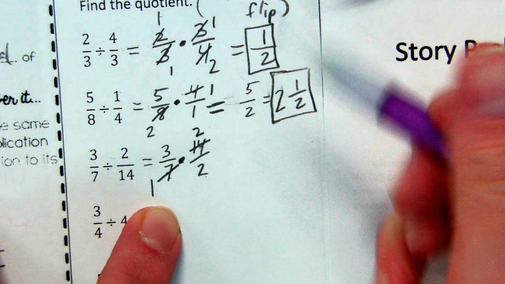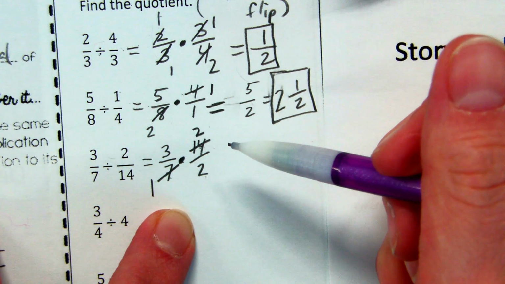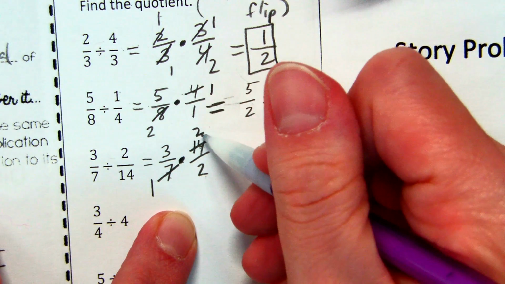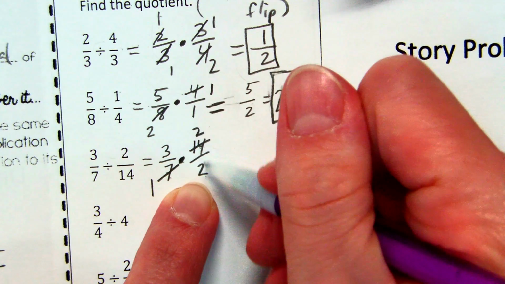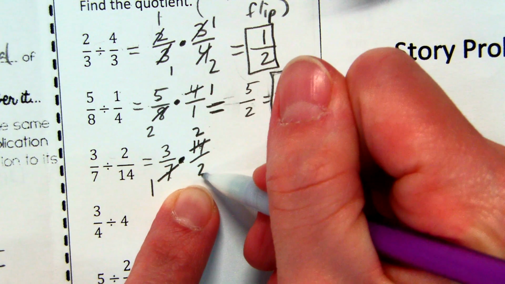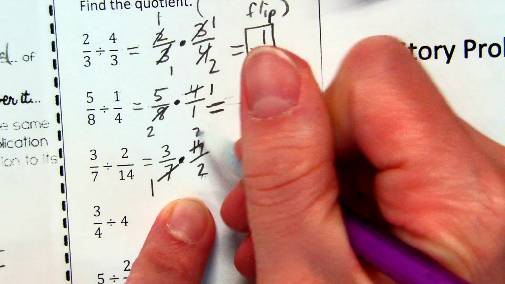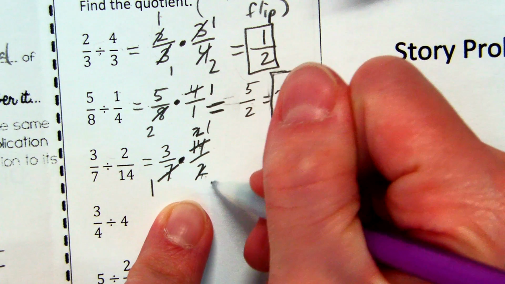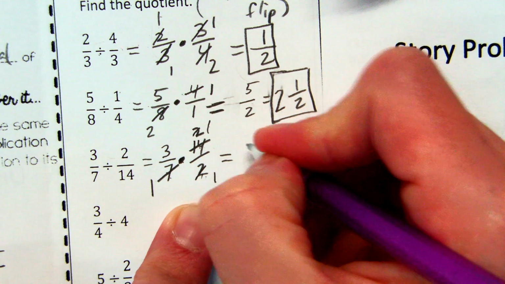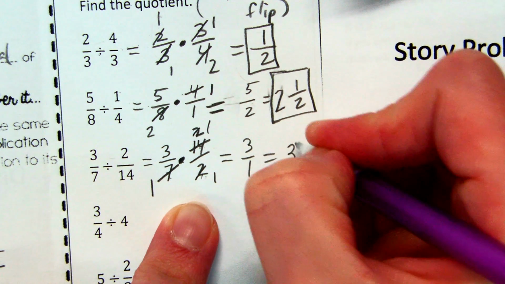And then I can check and see if there's anything else that can be done. So if I wanted to, I now have 2 over 2. What is 2 over 2? Just 1. I can reduce that a little further if I want to on that step. And then I just get 3 over 1, which is 3.